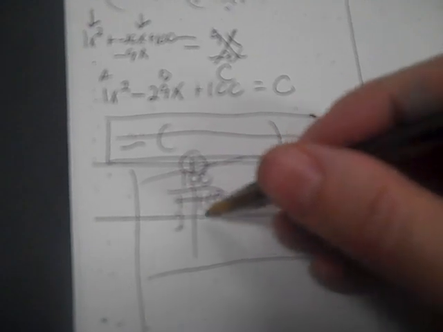Okay, 1 times 100 is 100. Now that's positive 100. So since it's positive, we're looking for a sum of 29. So 1 and 100, nope. 2 and 50, nope. 3 is a decimal. 100 divided by 4 is 25. Okay, that dog's going to hunt. Okay, so 29 is negative, 25 is negative, and this is a sum, so the signs have to match.